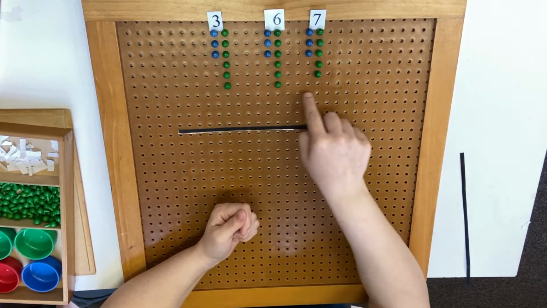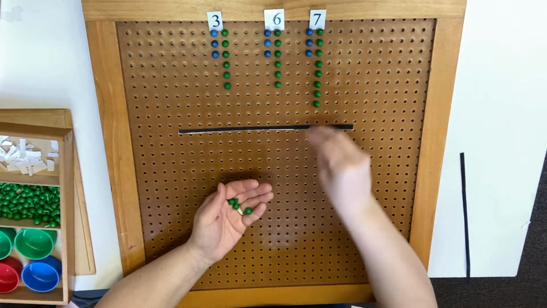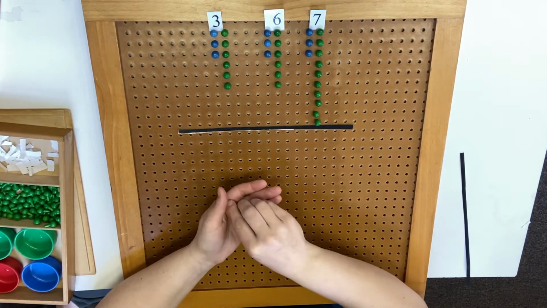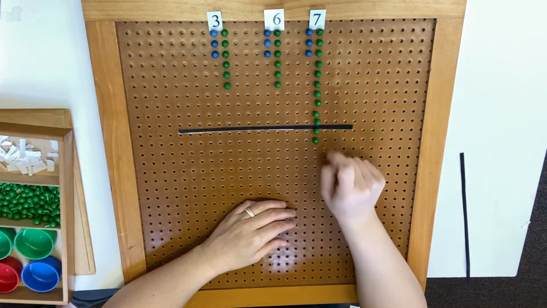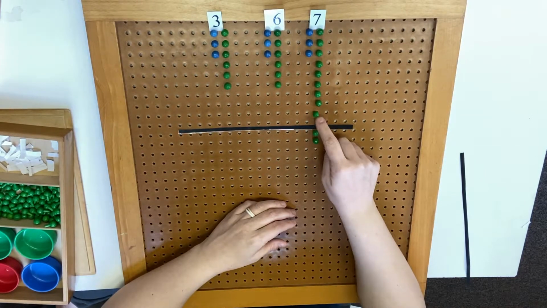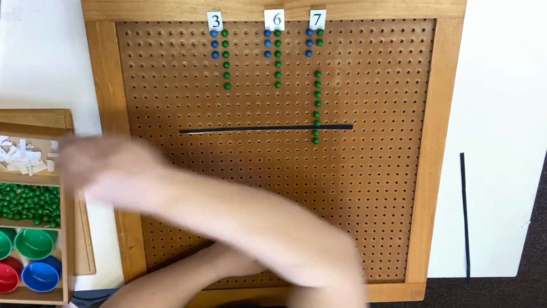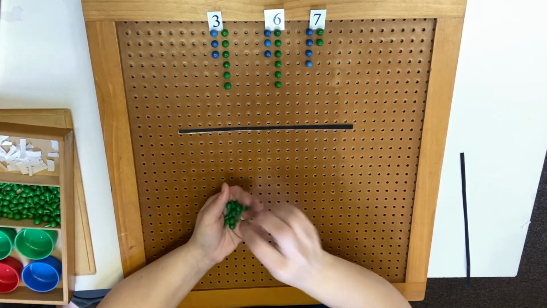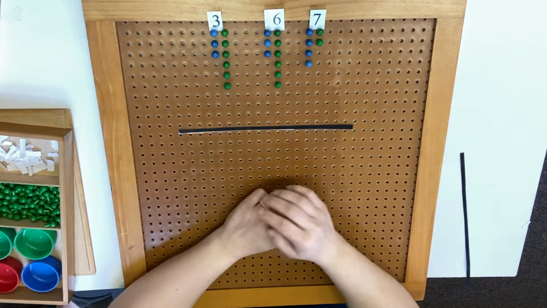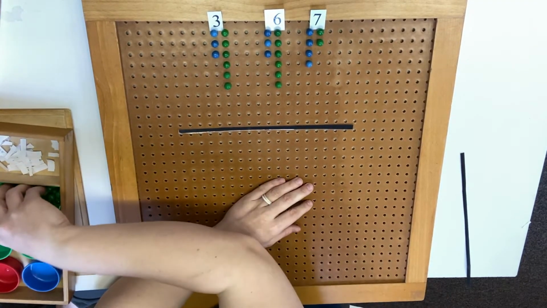We have 36, 36, 35. So 1, 2, 3, 4, 5, 6, 7. We passed that black line. That means we need to count up 10. 1, 2, 3, 4, 5, 6, 7, 8, 9, 10. Finish taking these away. Gotta remember to take out that 10, otherwise you're gonna get the wrong answer. Okay, so now we have 36, 36, 42. So I'm gonna add to the 6.